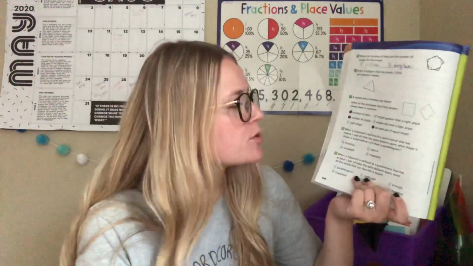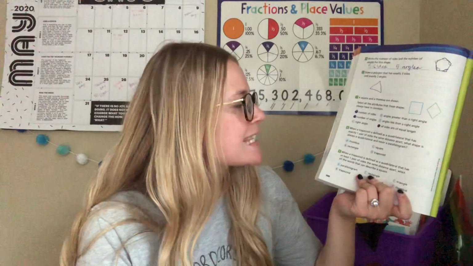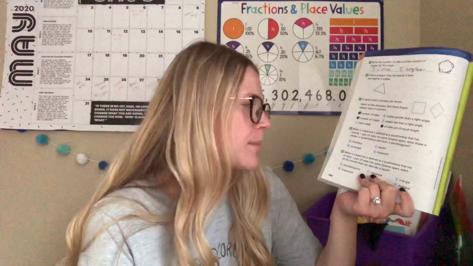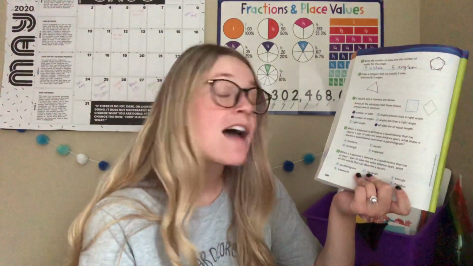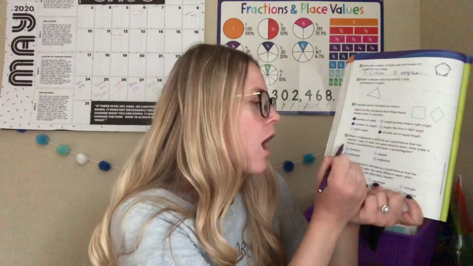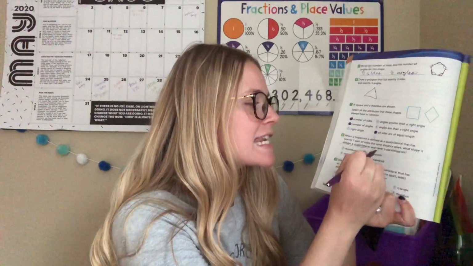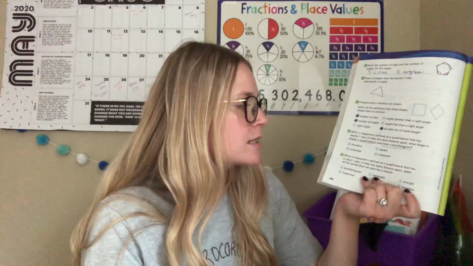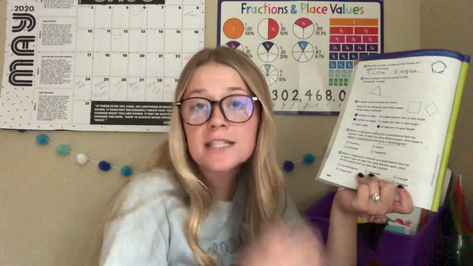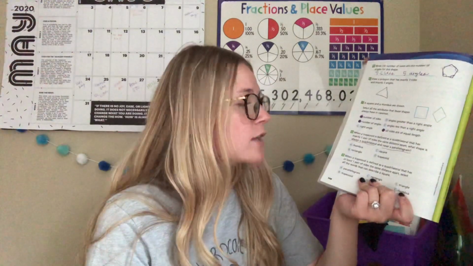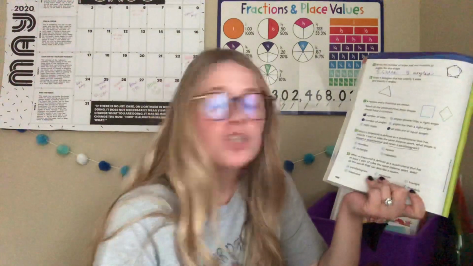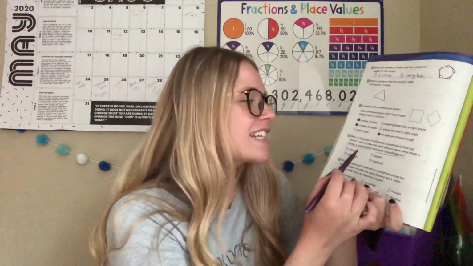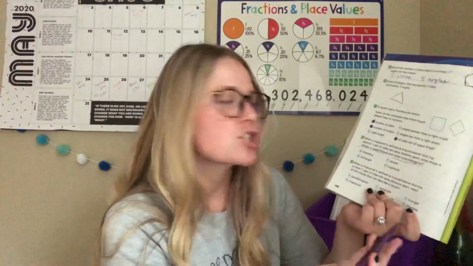Number 8, when a trapezoid is defined as a quadrilateral that has exactly one pair of sides the same distance apart, what shape is always a quadrilateral and never a parallelogram? A rhombus can be a parallelogram because it has two pairs of parallel sides. Rectangle, same thing. Square, same thing. So it's D, a trapezoid. That was kind of a goofy question because it gave you the answer in the question.